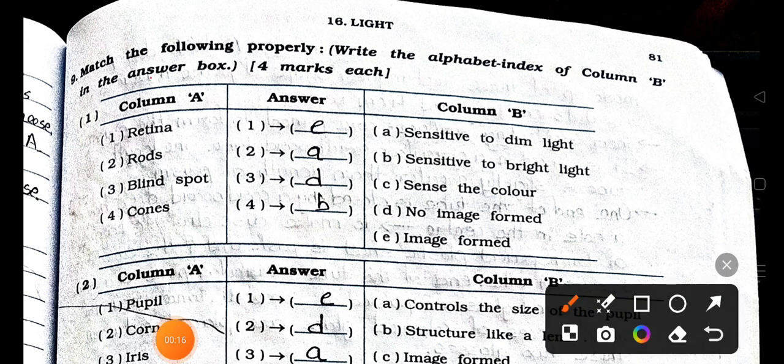Match the following properly. Write the alphabet index of column B in the answer box, 4 marks each. First of all, we will see column A. Number 1, retina. Number 2, rods. Number 3, blind spot. Number 4, cones. And in column B, A, sensitive to dim light. B, sensitive to bright light. C, sends the color. D, no image formed.